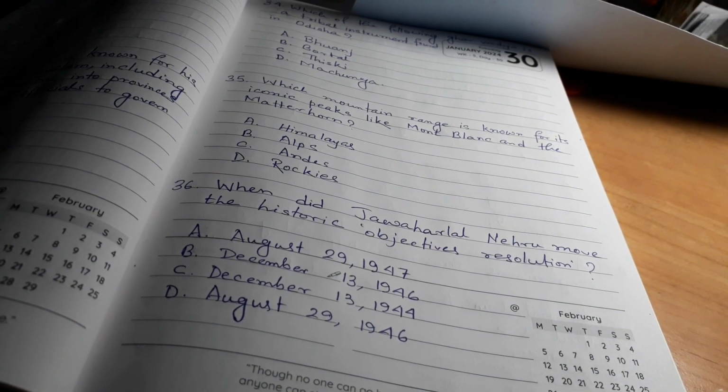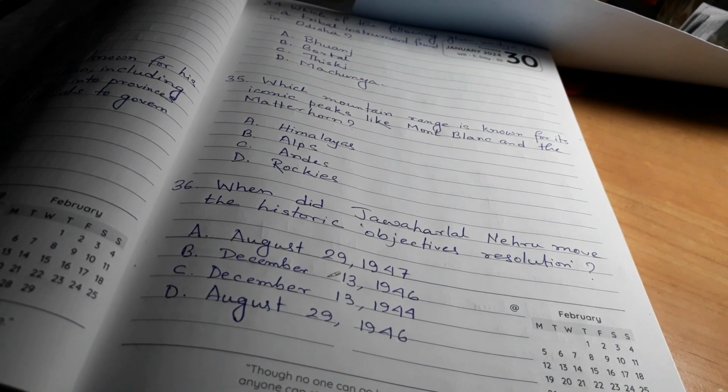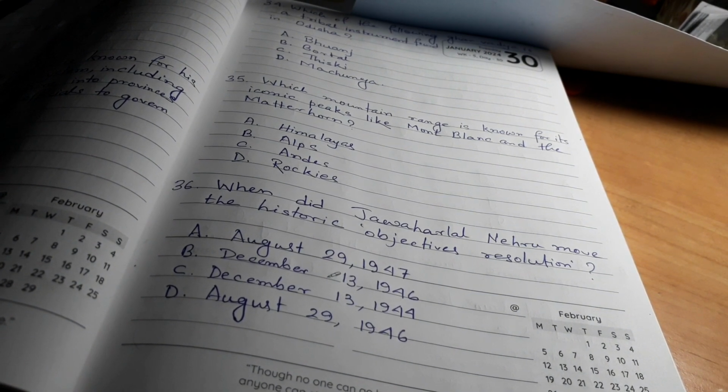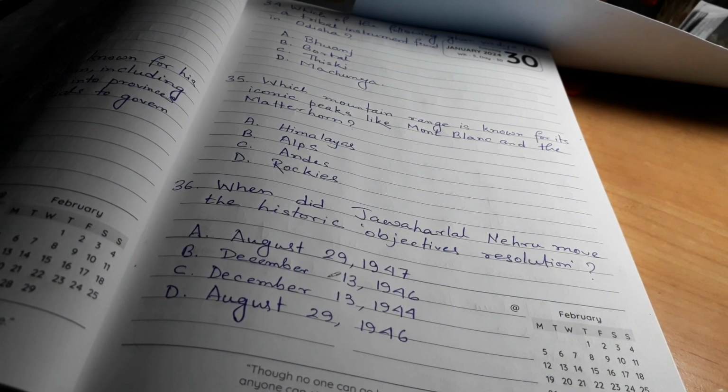The resolution encapsulated the aspiration and the values behind the Constitution. It laid down the fundamentals and philosophy of the constitutional structure.